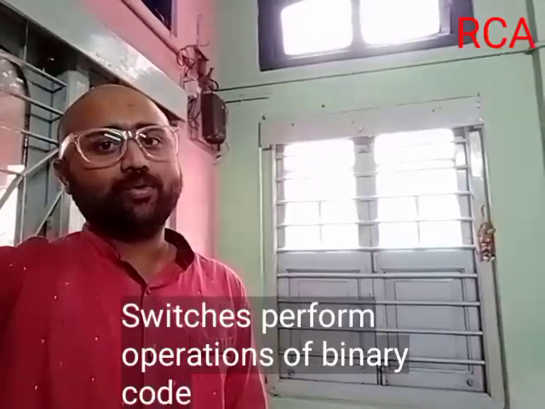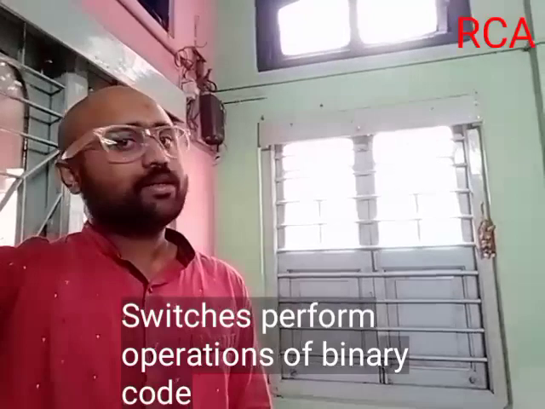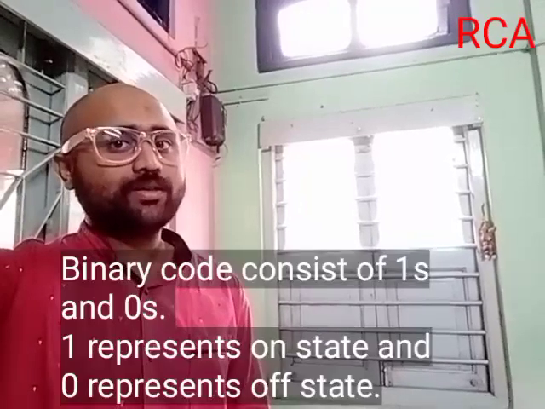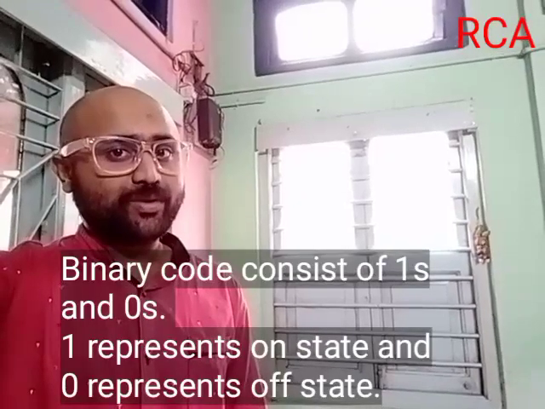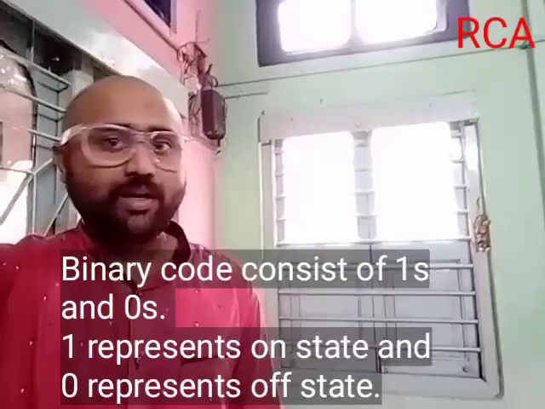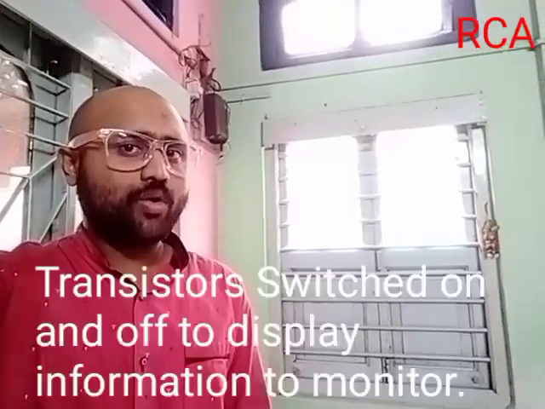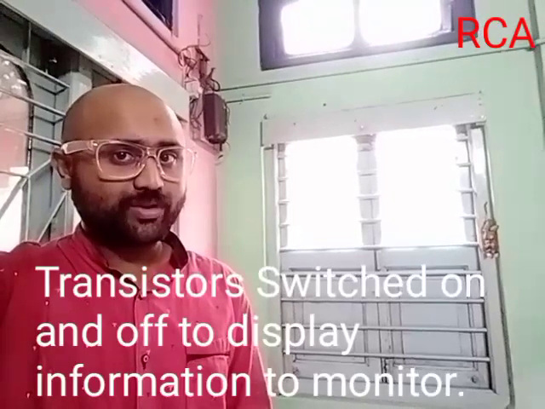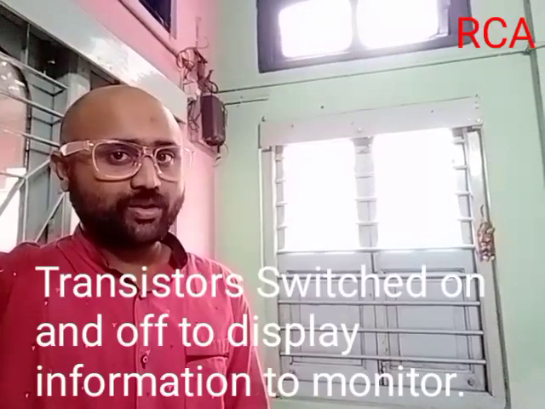Now let's talk about binary code. The switches in the LED board represent binary code, which is a language that computers use to communicate. Binary code is made up of ones and zeros, with 1 representing the on state and 0 representing the off state. By switching the transistors on or off, a computer can represent complex information using only binary code.